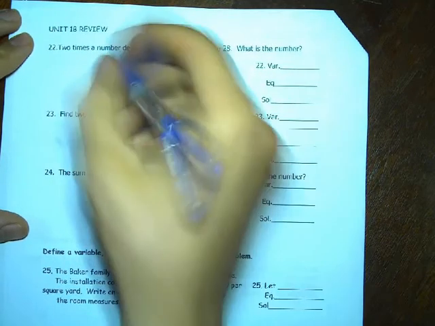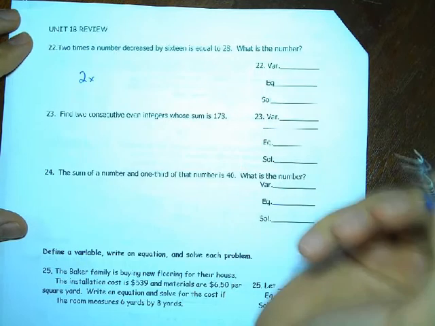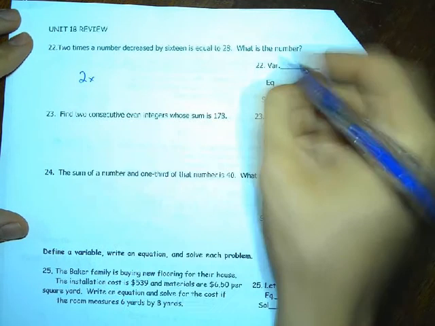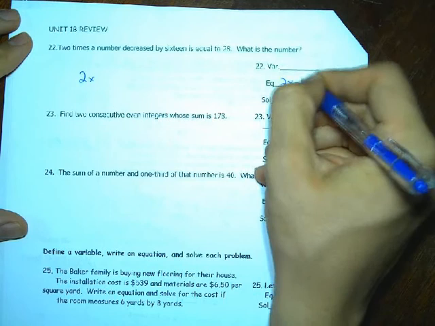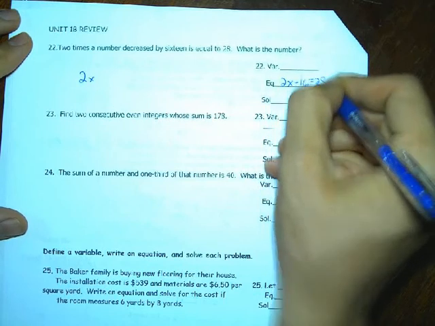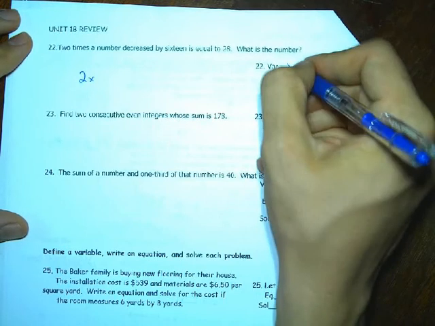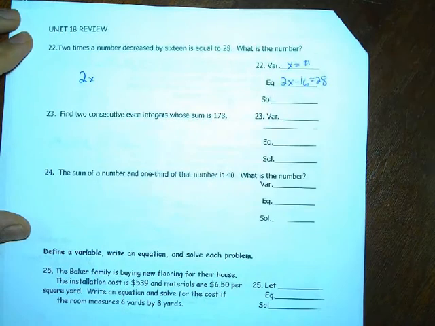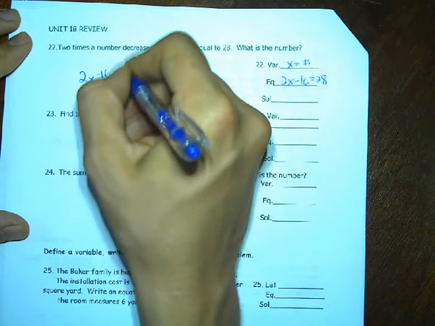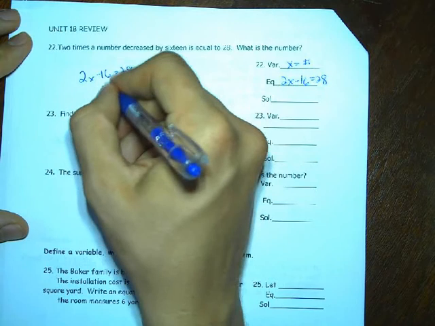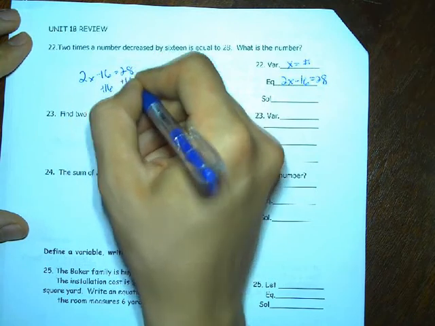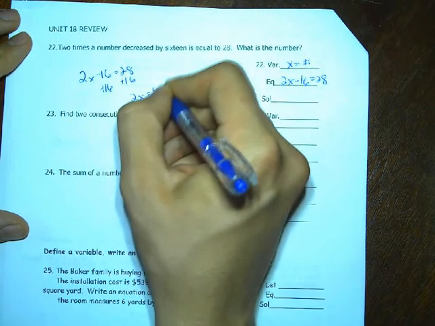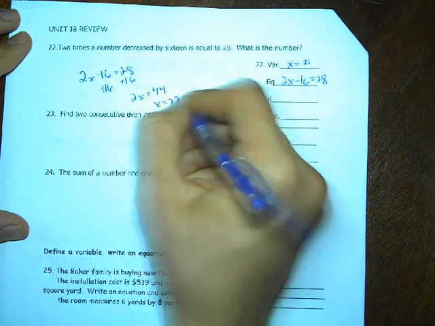2 times a number, 2x, decreased by 16 is equal to 28. Our variable x is going to be our number. And now we just have to solve. So I'm going to add the 16 to both sides. I'm going to get 2x is equal to 44. So x will be equal to 22.